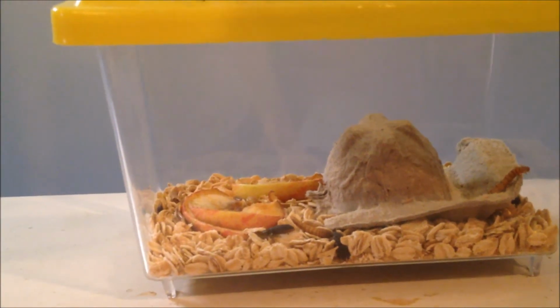First, we got 10 to 12 mealworms and placed them in a clear container with oatmeal. Then we tested the different types of food that we predicted that they would eat.